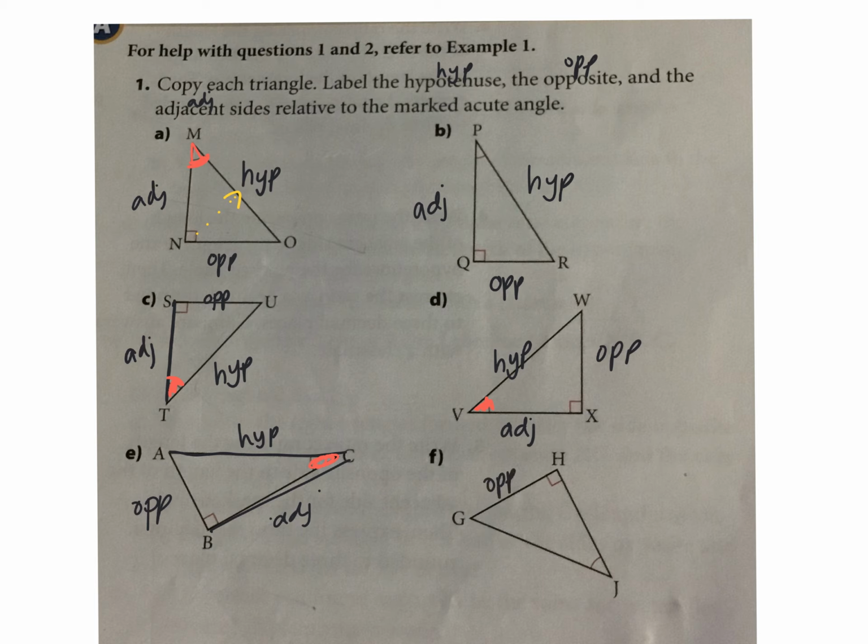GH is opposite, correct, it's opposite this angle. HJ is adjacent, and then we know this has to be the hypotenuse.